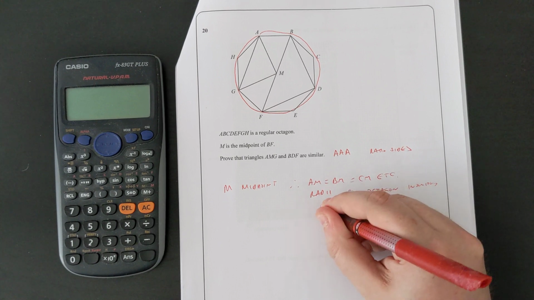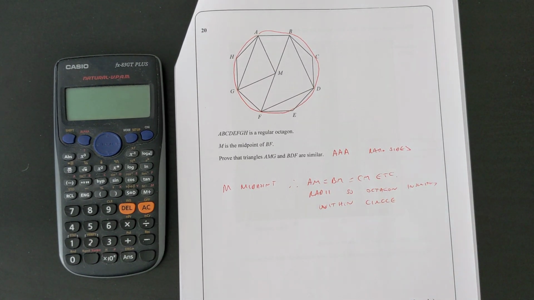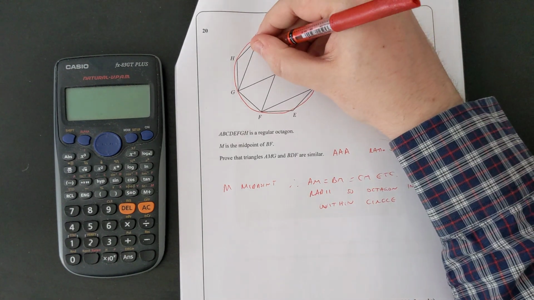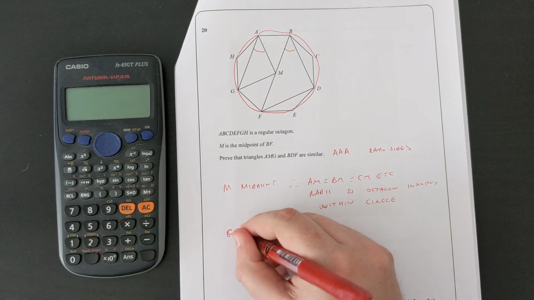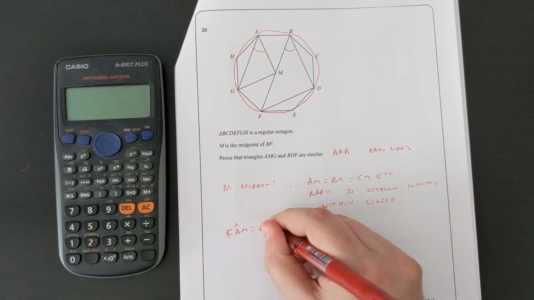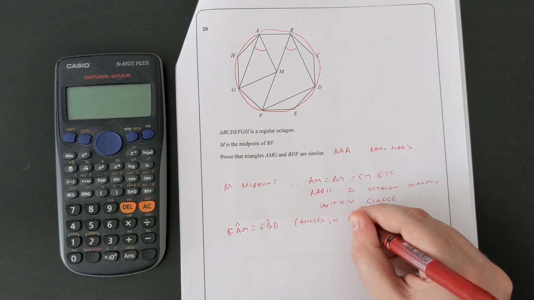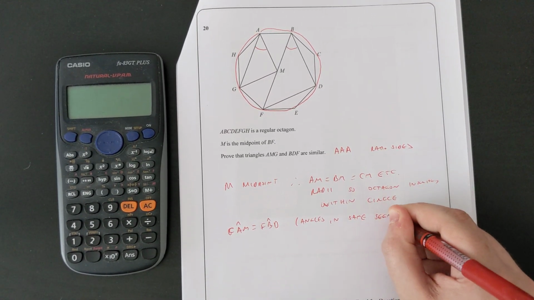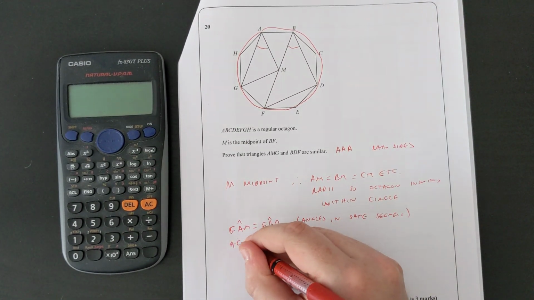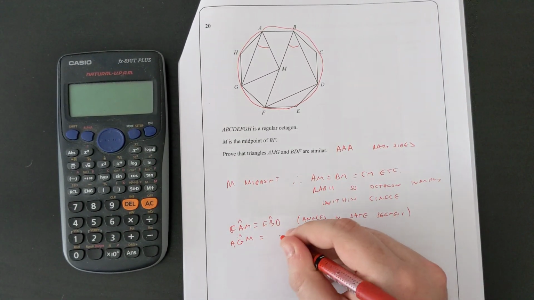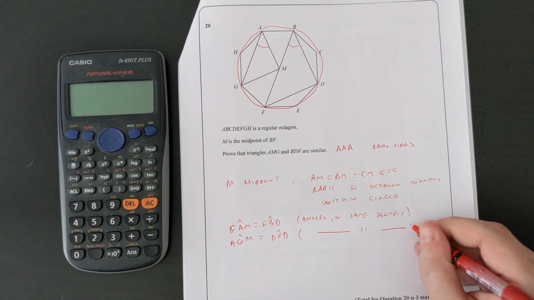You could make any valid argument you make here, but then this makes it a lot easier for me to advance my arguments, because I can say that GAM is equal to FBD, because angles in the same segment are equal. I can also say that AGM is equal to BFD for exactly the same reason.